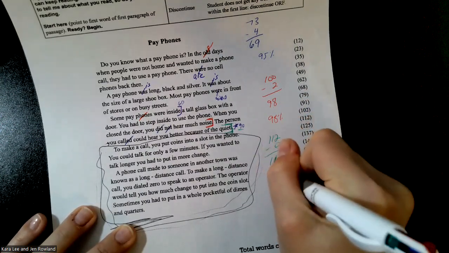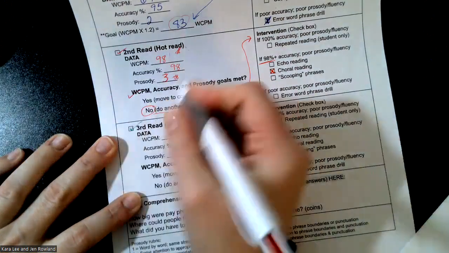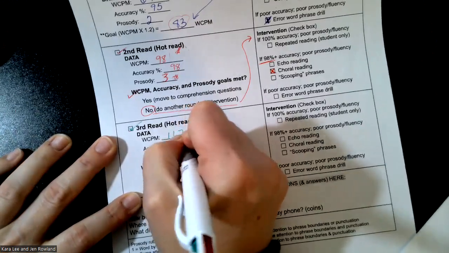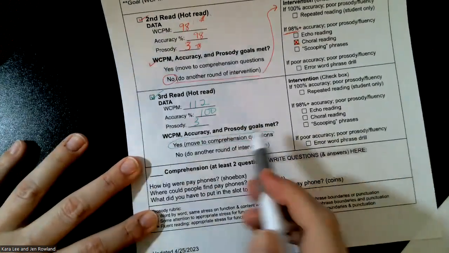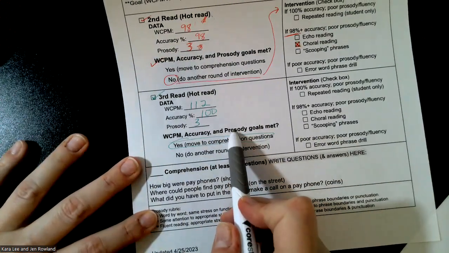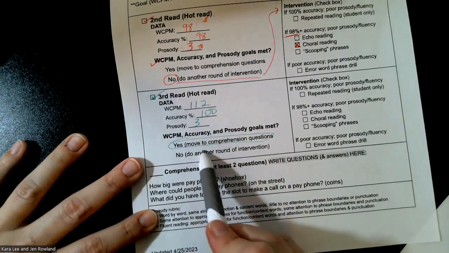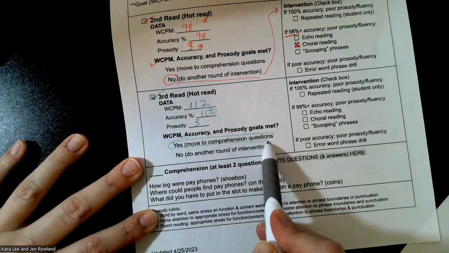So that's 112 and 100% accuracy. Look at that quick math. So in the third read, they got 112, accuracy 100, prosody 3. And now I can say, yes, they did meet all those. And look what it says, move to comprehension questions.